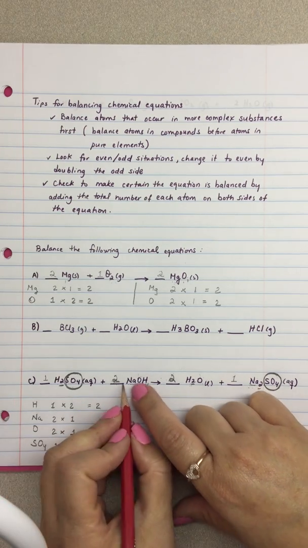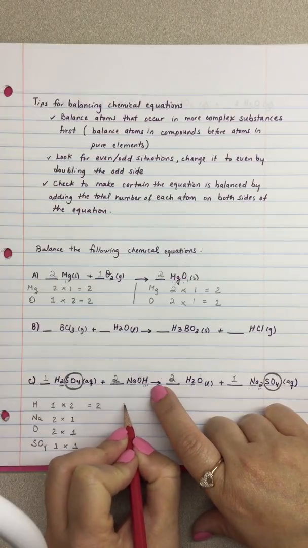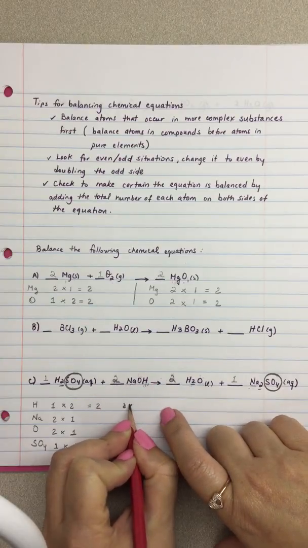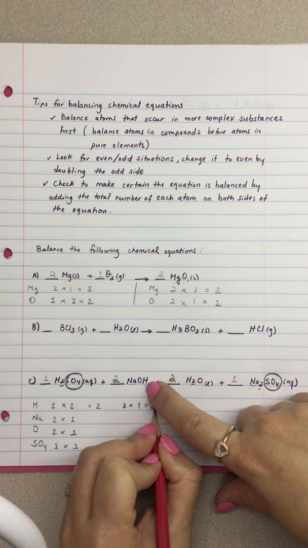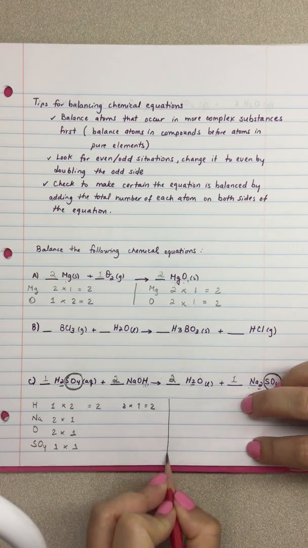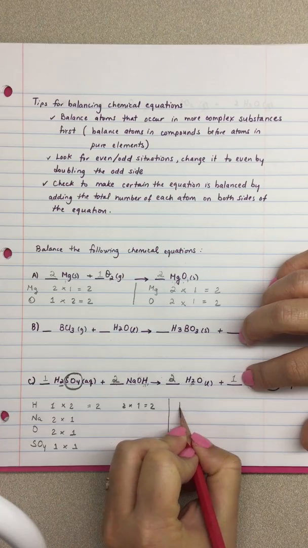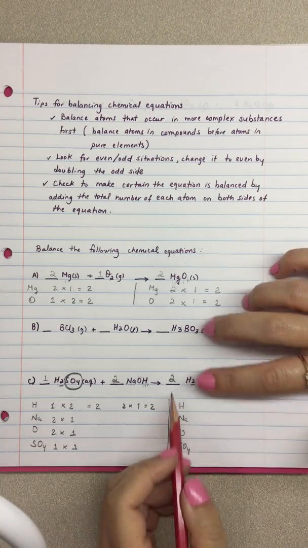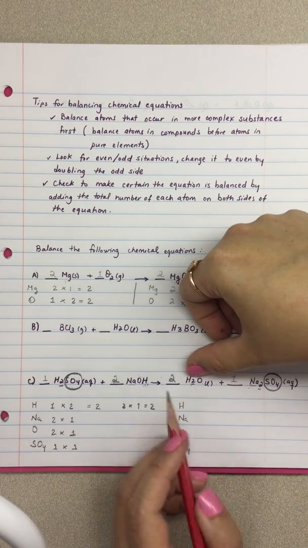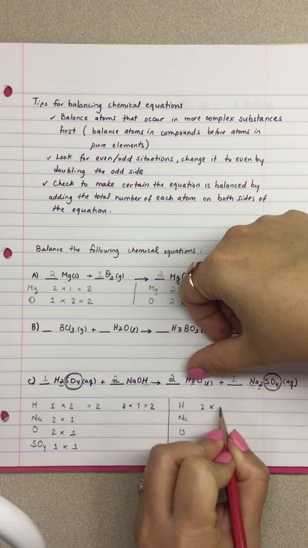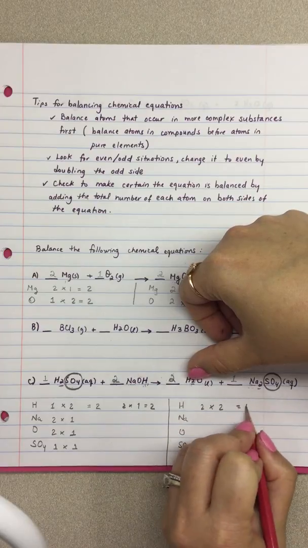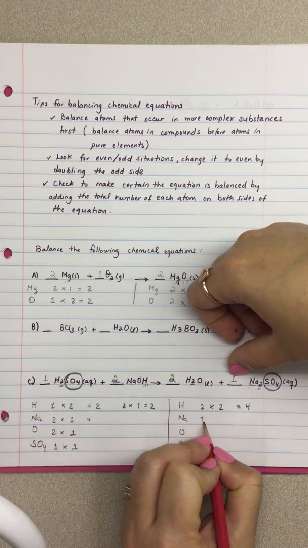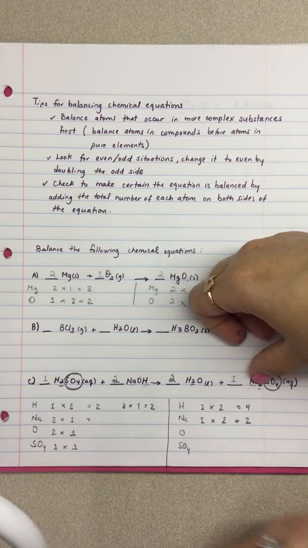And I'm missing here my hydrogen from the sodium hydroxide here, so a coefficient of 2 times subscript of 1, that's another 2. And then on the other side I have H, Na, O, and sulfate, same order. For hydrogen, I have hydrogen only in my water molecule. I have a coefficient of 2, a subscript of 2, that's 4. For Na, I have a coefficient of 1, a subscript of 2, that's 2.